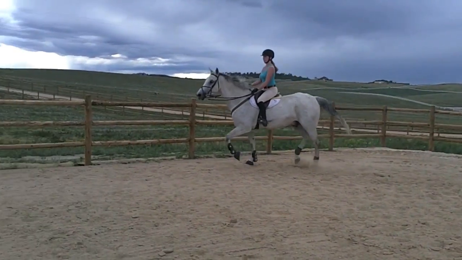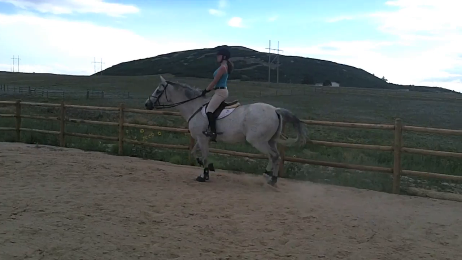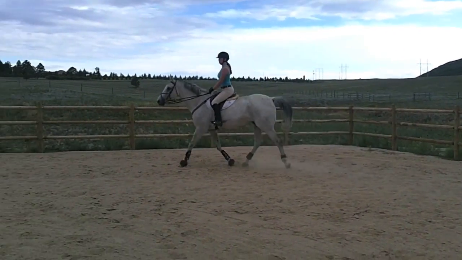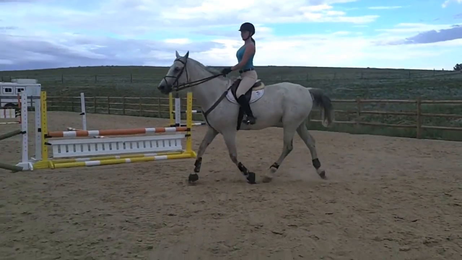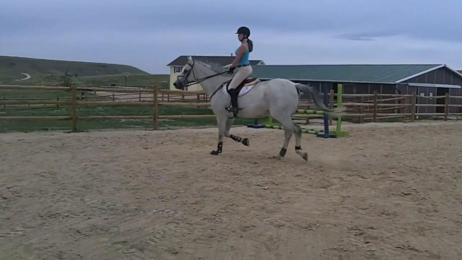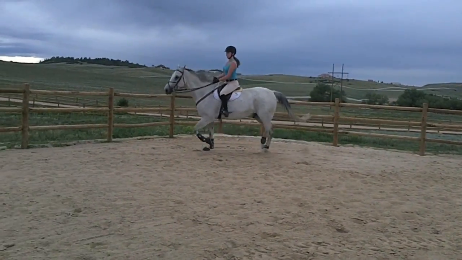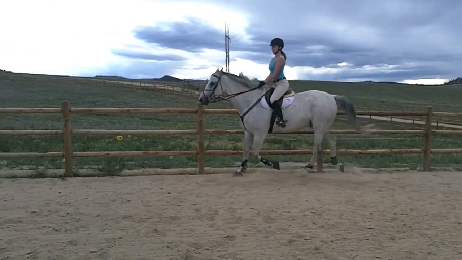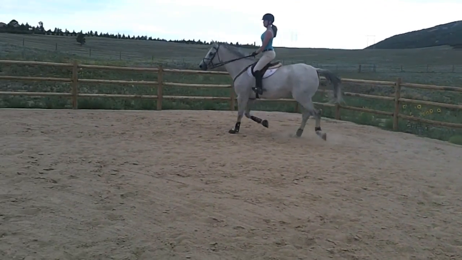Okay, so once they get that, and we don't worry about diagonals when they first learn to post the trot because they have enough to think about just learning how to go up and down. And they might bounce a couple times, it takes a while to get to where you're posting the trot smoothly, as in this case. Okay, this rider can post the trot just fine. Now if you look very closely, every time she's standing up, the horse's right leg is going forward.